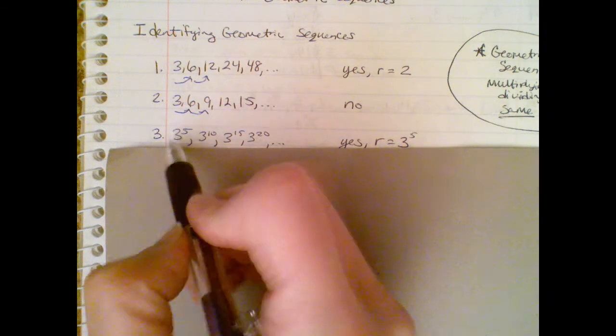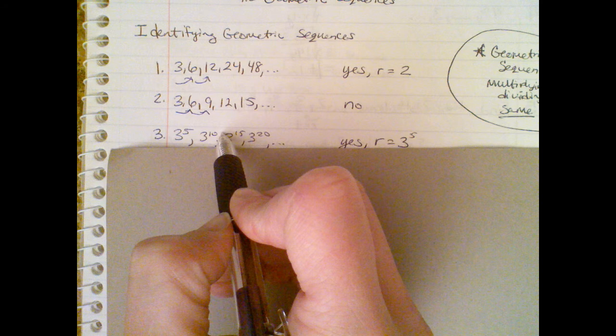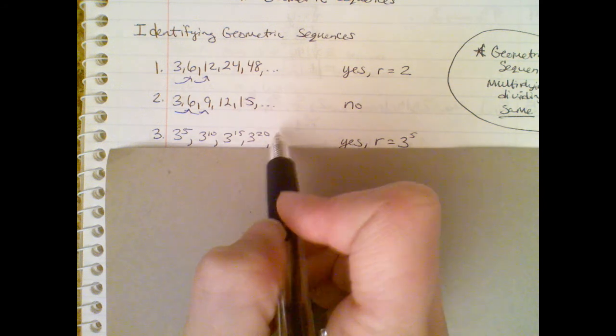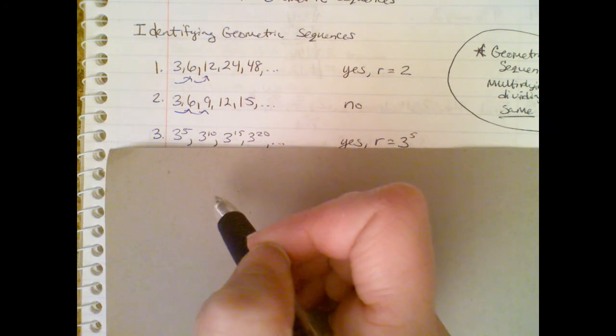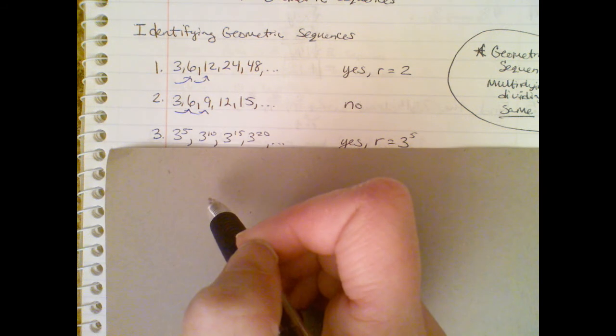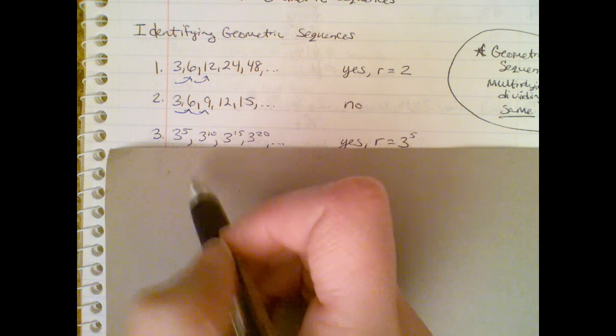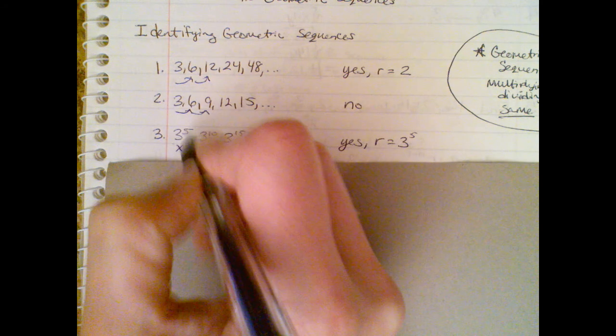For this next one, it's 3 to the 5th power, and then 3 to the 10th power, and then 3 to the 15th power, 3 to the 20th power. Notice for this one it is using exponents. So when the bases are the same, you add your exponents. So to go from here to here, if we're multiplying by 3 to the 5th, notice when we're multiplying and our bases are the same, you add your exponents.